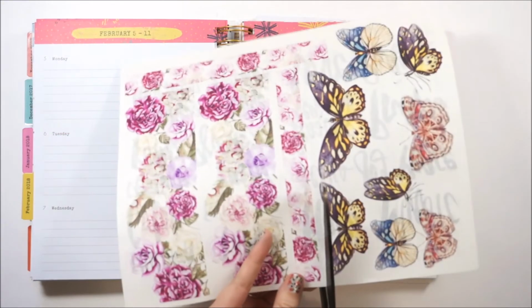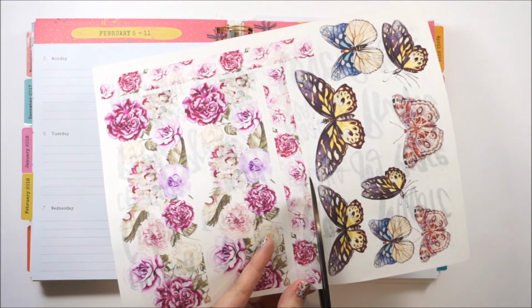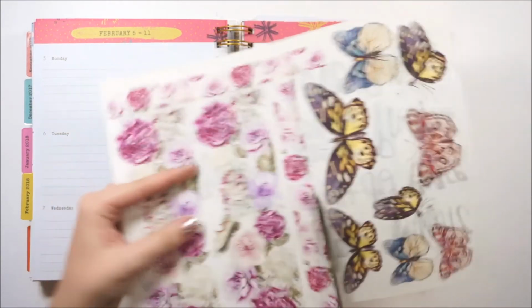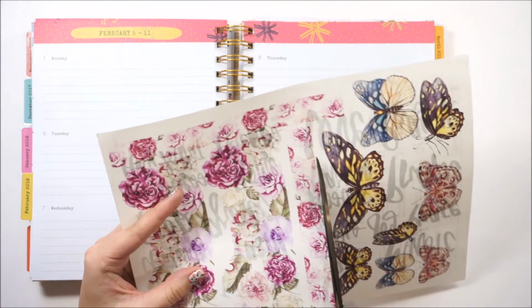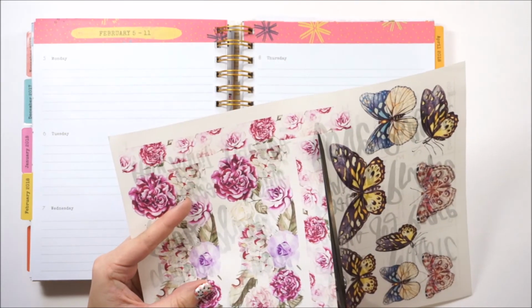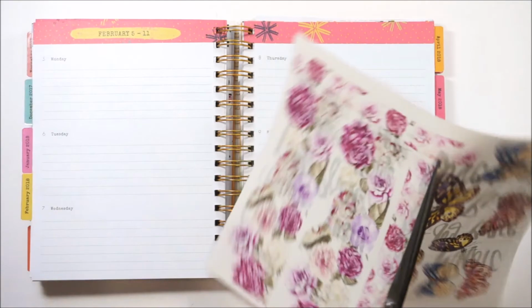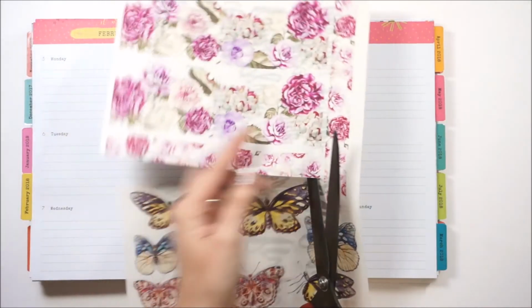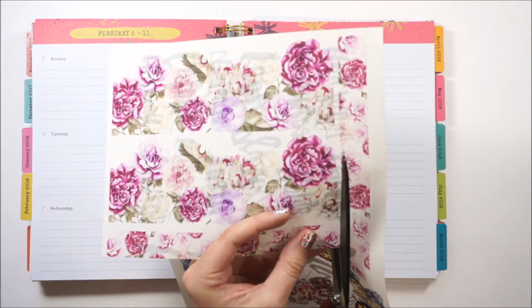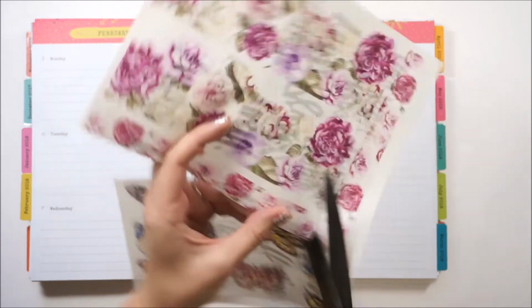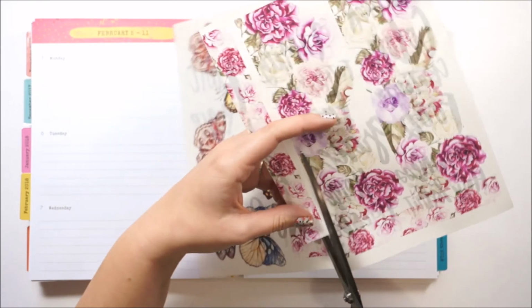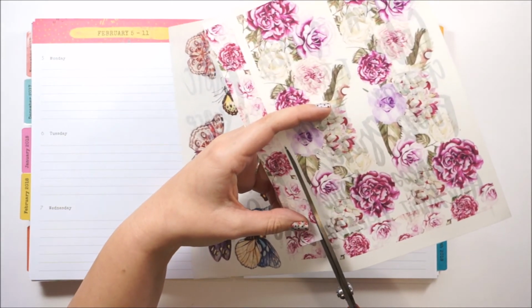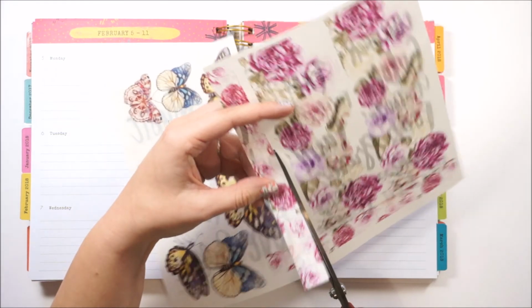For the washi tape, I'm actually going to stick this on white cardstock. If I was just to stick it down over the top of this, you'd be able to still see it through, and I don't want that. I'm wanting to cover that up, so I'm just going to take my scissors and quickly cut this out.